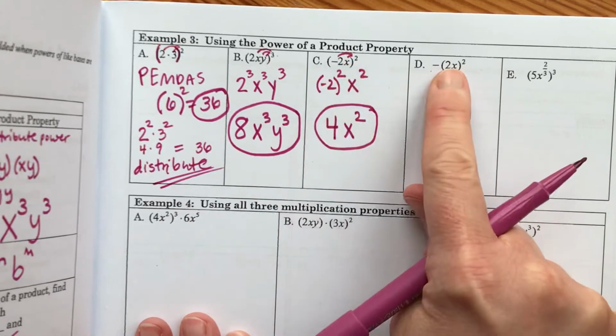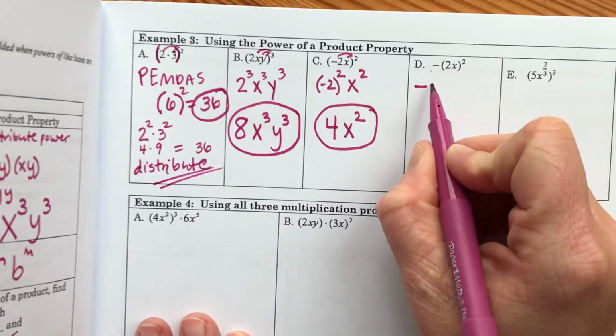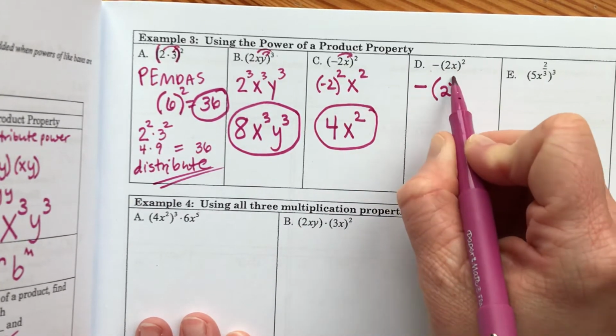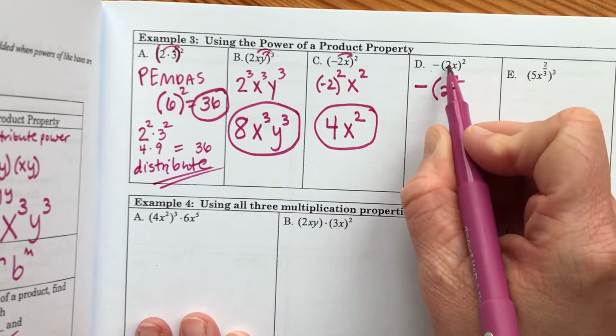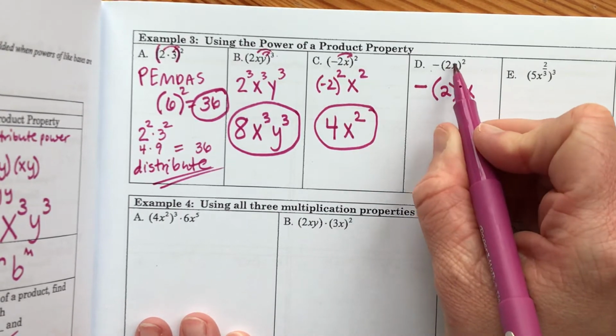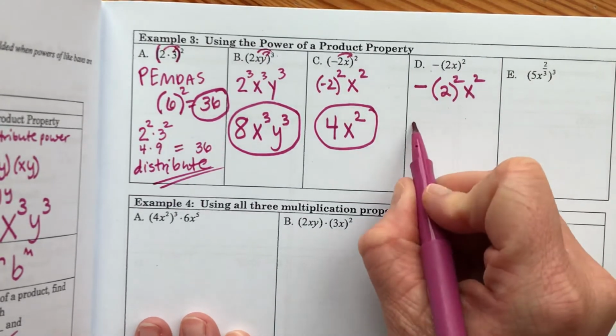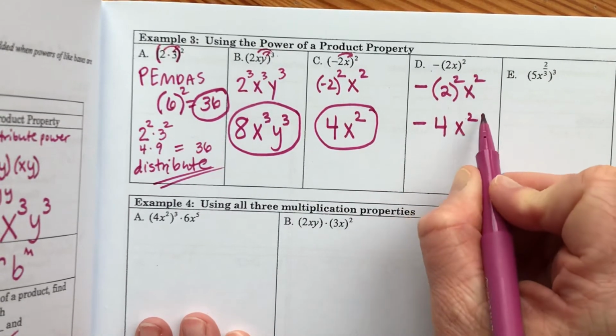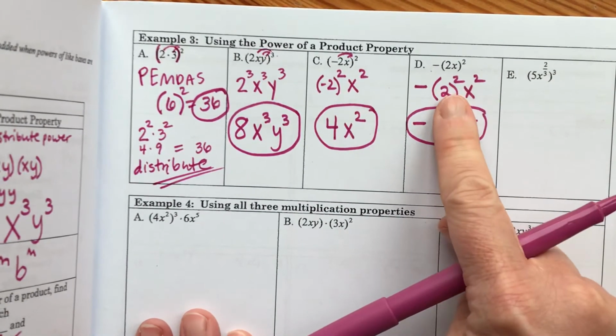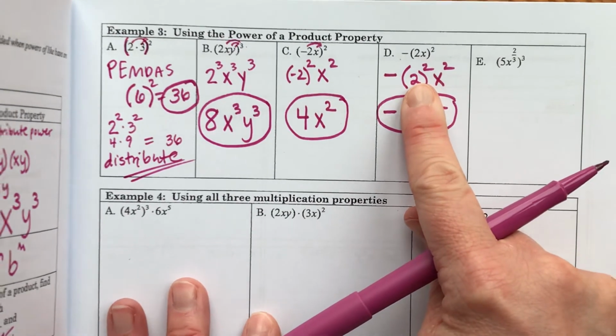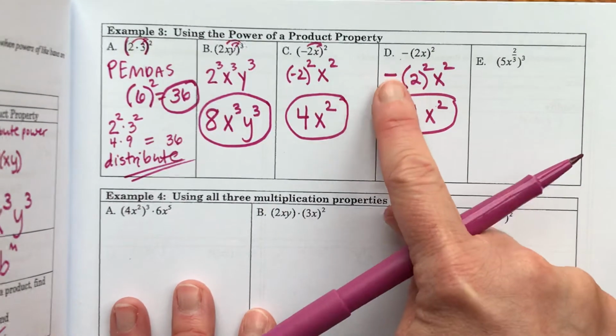Now look at how this is different. See, the negative is outside, the opposite of negative 2 squared. So notice how I'm keeping my 2 in parentheses as it was. So my 2 gets squared, my x gets squared, which would be the opposite of 4x squared. So notice how that set of parentheses is very important where it is with your negative symbol.